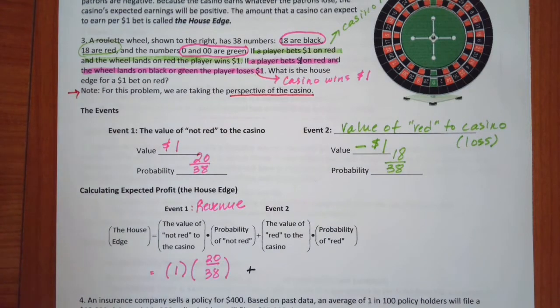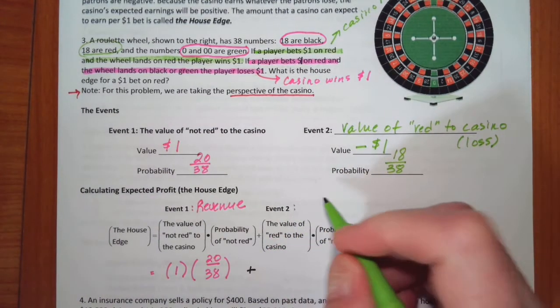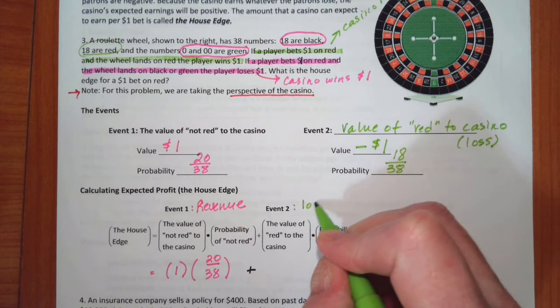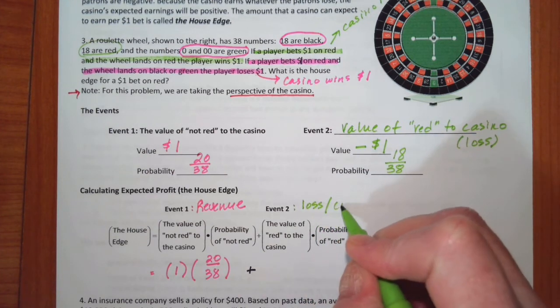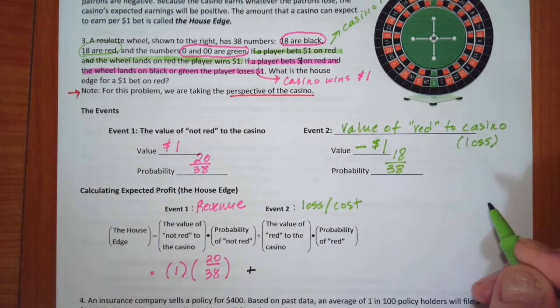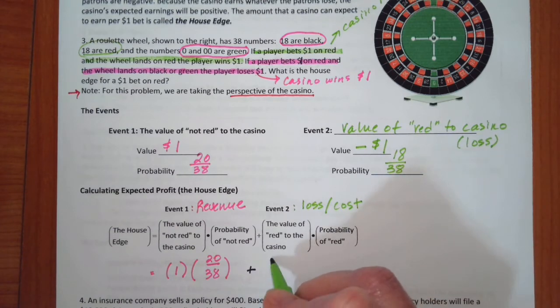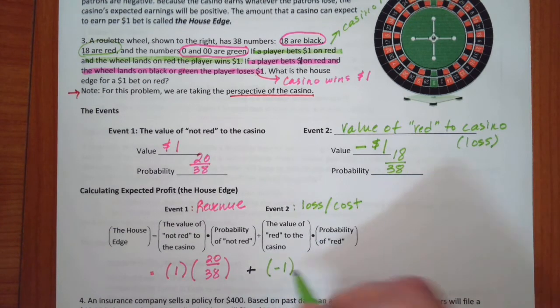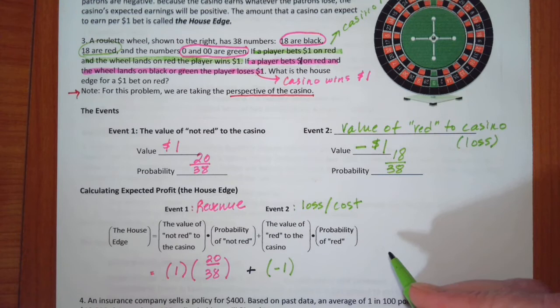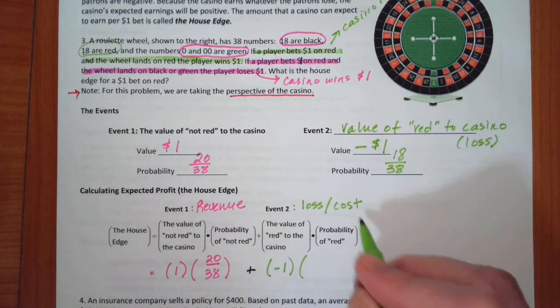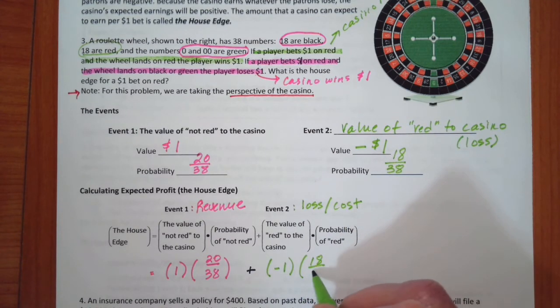Event 2 is the loss, or you could call it the cost. The value of that is -1, and the probability of red is 18 out of 38.